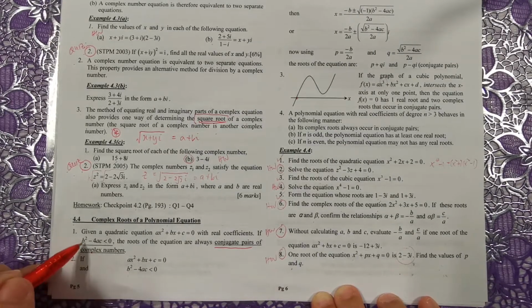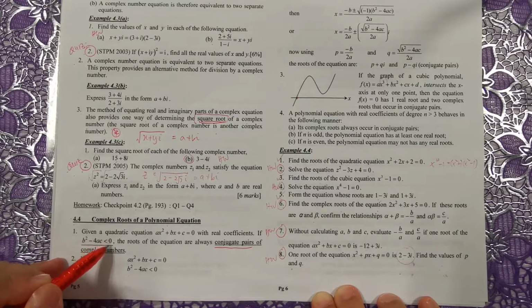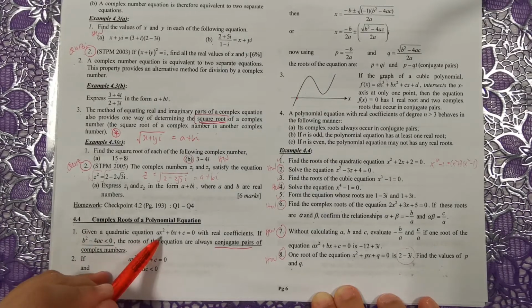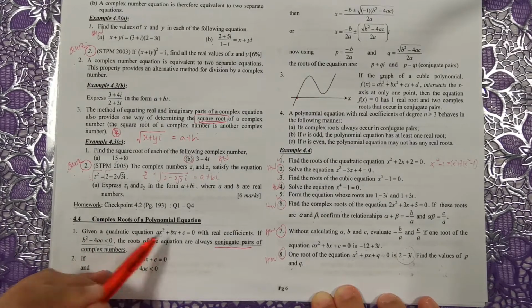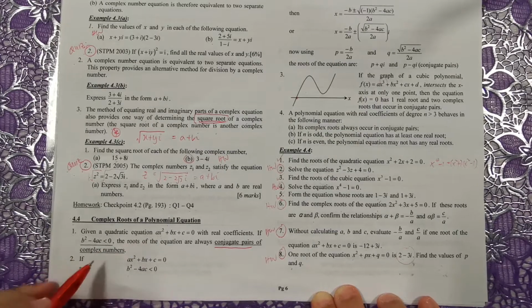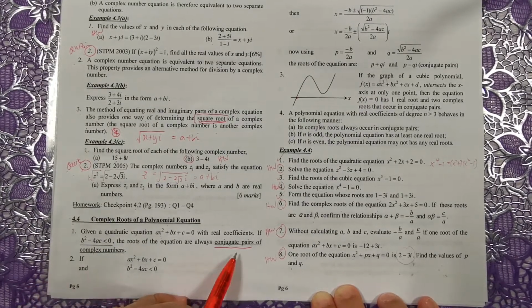Means that if b squared minus 4ac is negative, this quadratic equation has no real roots. So if no real roots, it has complex roots. When it has complex roots, they must come in conjugate pairs.